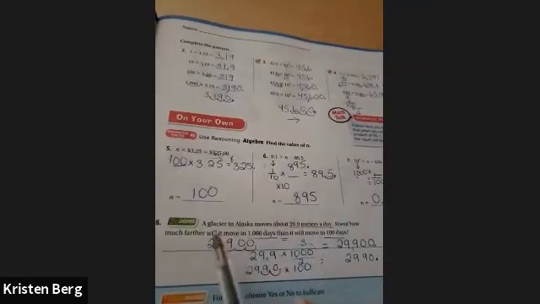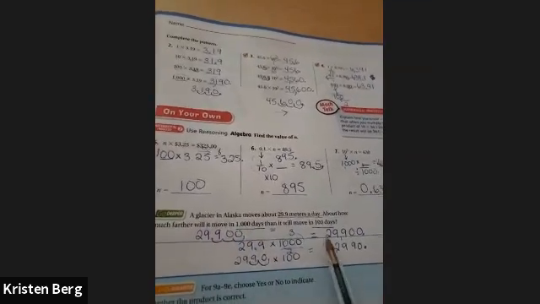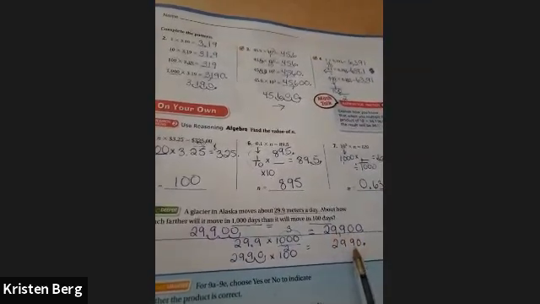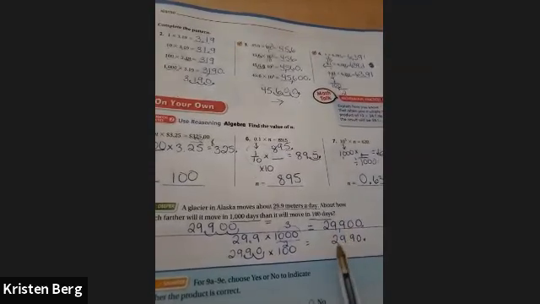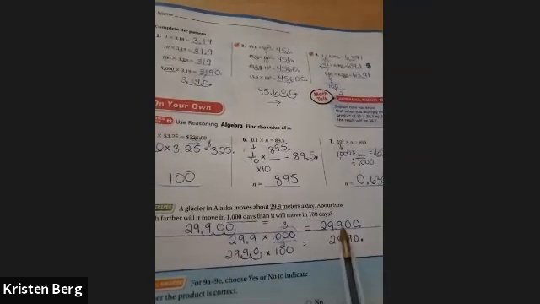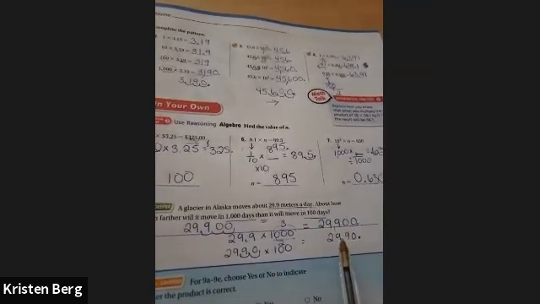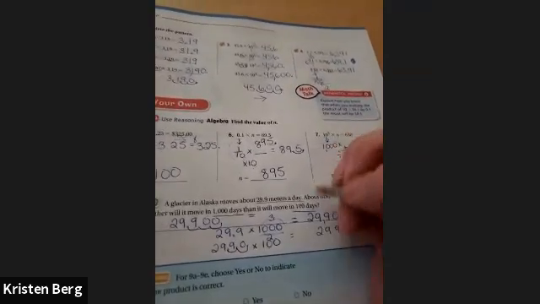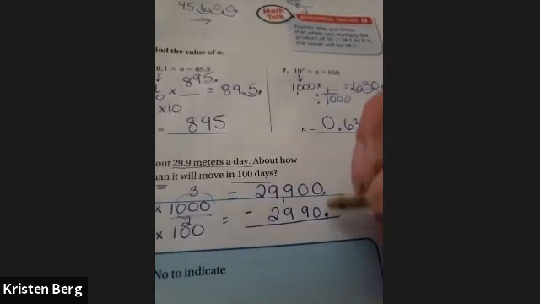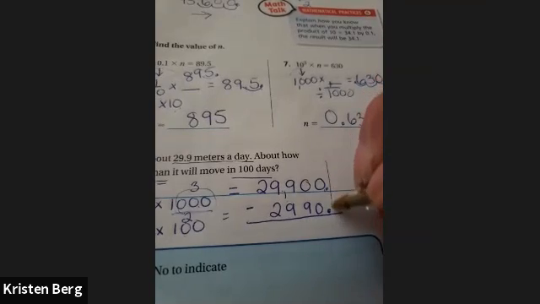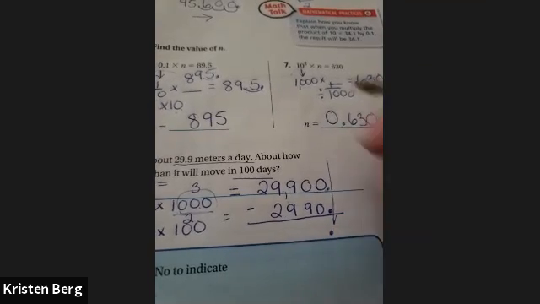All right, so in this case, it says about how much farther would it move in 1,000 days than 100 days. So you're actually finding the distance between these two because it wants to know how much farther it moved for 1,000 days than 100 days. So we have to find the difference. Remember, difference means the answer to a subtraction problem. So I am going to go ahead and subtract. Remember, when you are subtracting, you need to make sure those decimals are lined up.